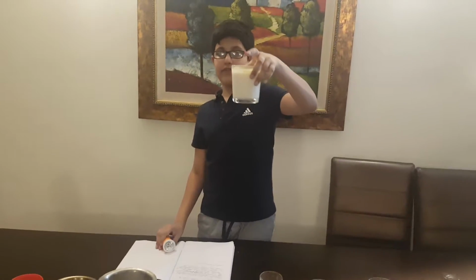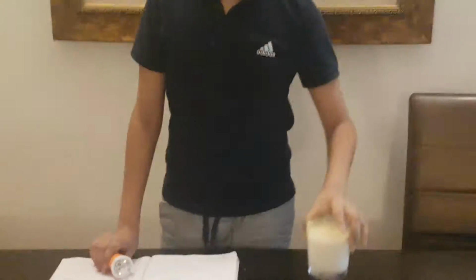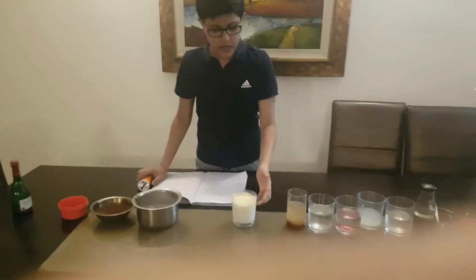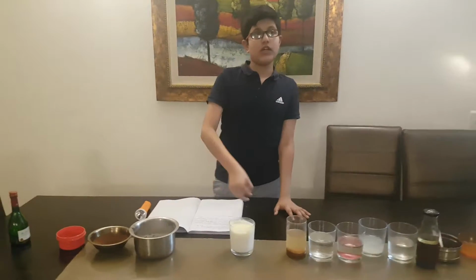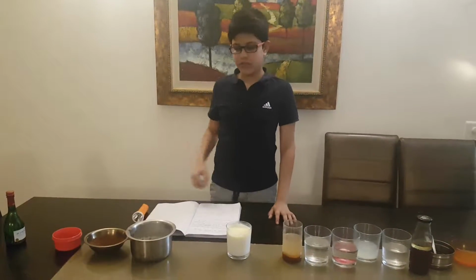Next, I have milk in a glass. Milk is a colloid. The particles of milk do not settle down after a period of time. And when I shine a light through it, it does not go through. This is because the milk is opaque in nature. When you want to separate the fat from the milk, you need to use a process called centrifugation, where you need to churn the milk.